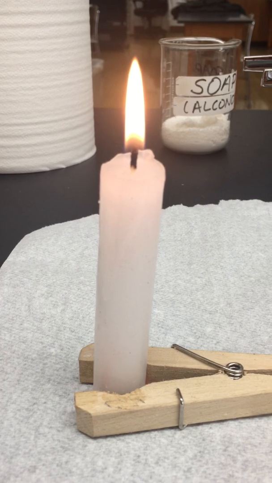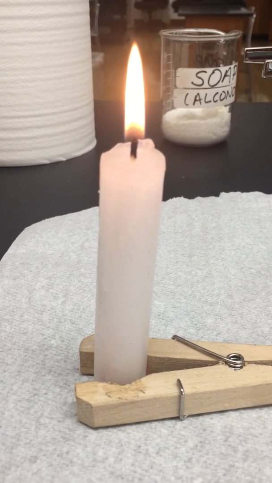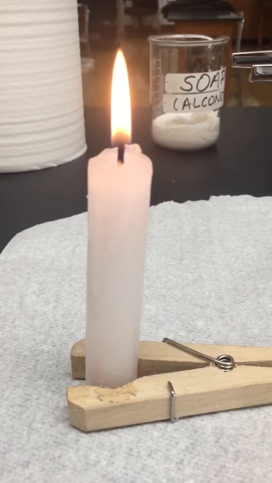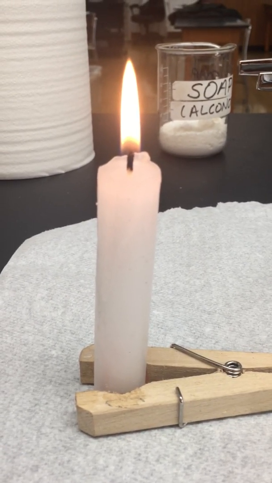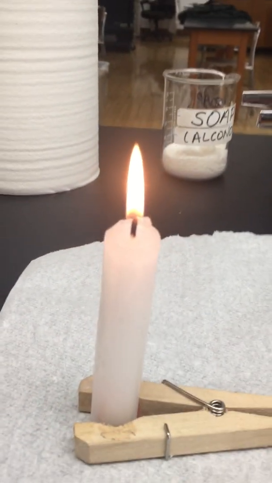I'll let that settle in for about a minute. You can see the color of it, I hope.